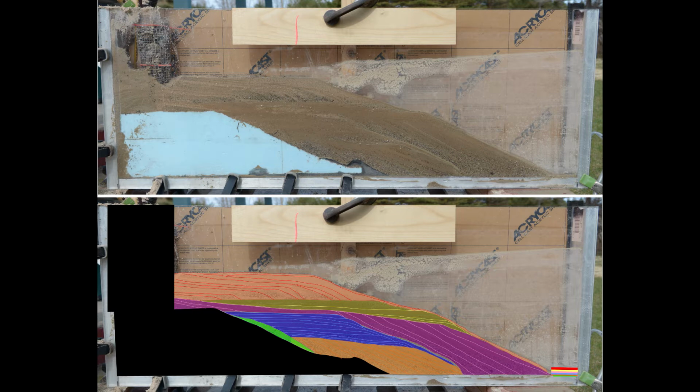So what you see on the screen right now is a picture of the series of sedimentary sequences that were built in this demo. On the top is just a plain picture, and on the bottom is where I sketched the sequences over the top of the photograph. Throughout this video, you'll see the sketch appear on the screen so that you can reference it and watch it as these sequences build.